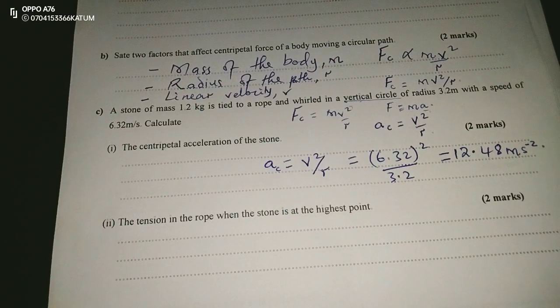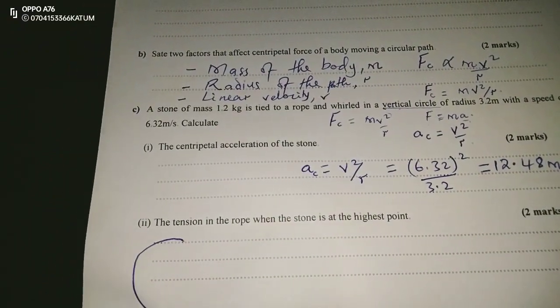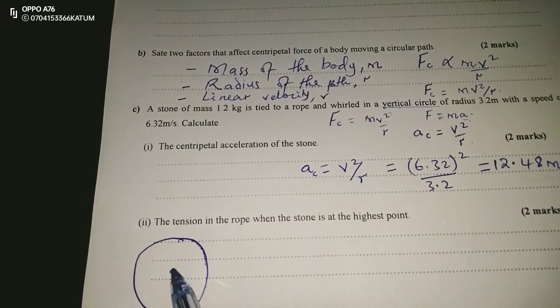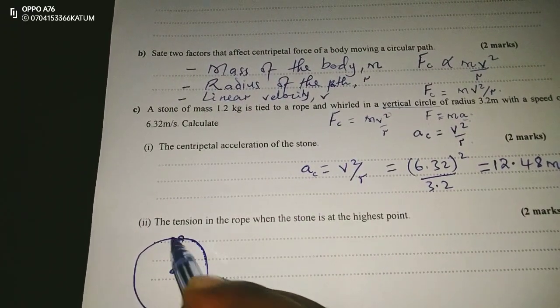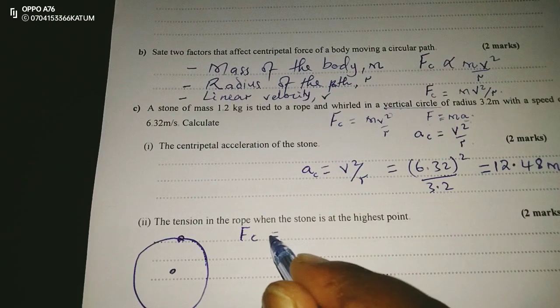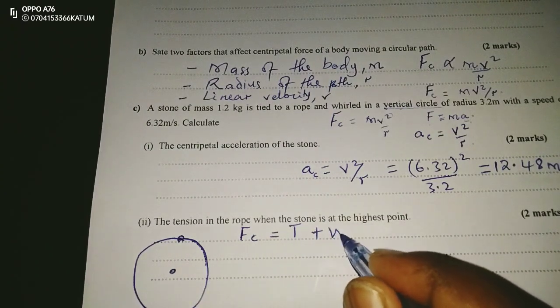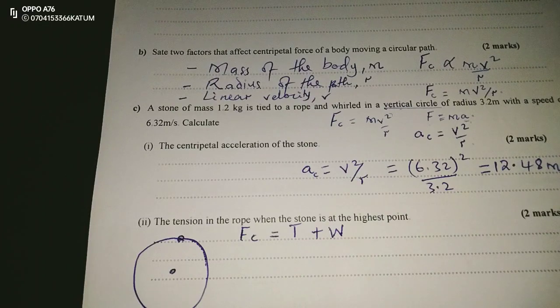Part 2, the tension in the rope when the stone is at the highest point. So in a vertical circle, there is a moment when along this path, the stone will be at the highest point. Remember, at the highest point, the centripetal force will be given by what we call tension on the string, which is acting towards the center, and also weight of the stone, which is also acting towards the center and downwards. So because tension and weight of the stone are both acting downwards, then centripetal force is going to be the summation of the two at the highest point.